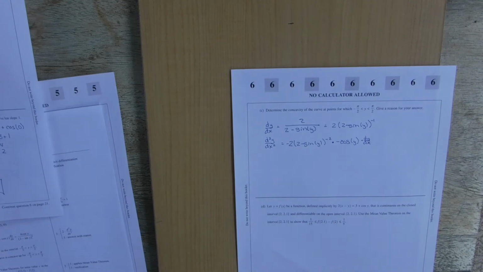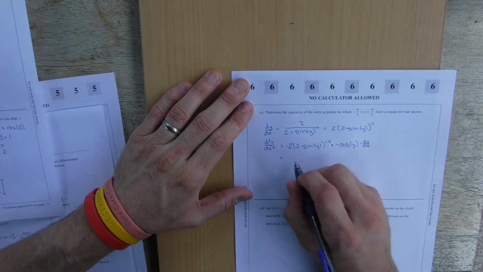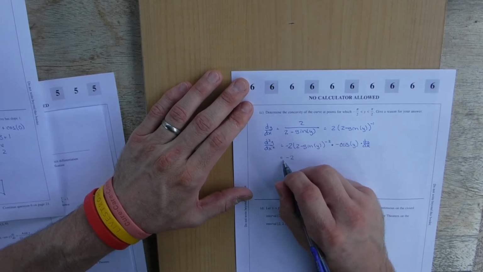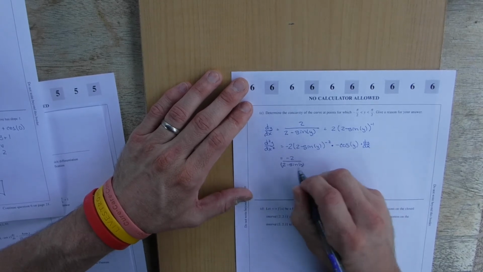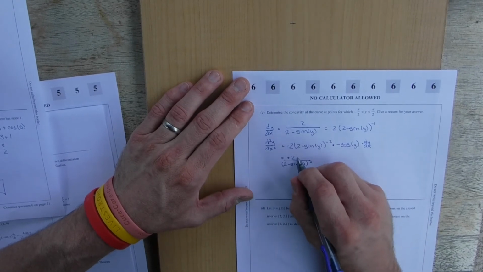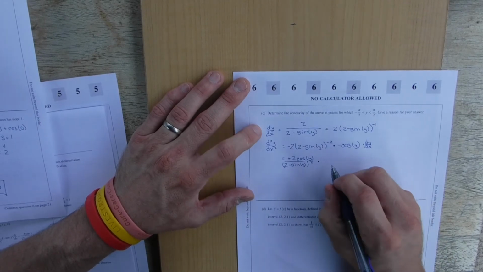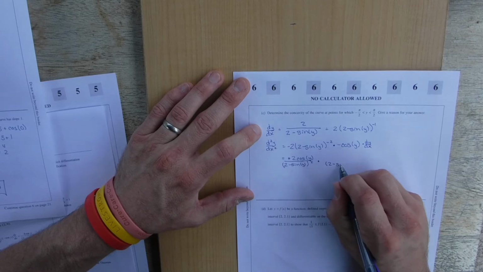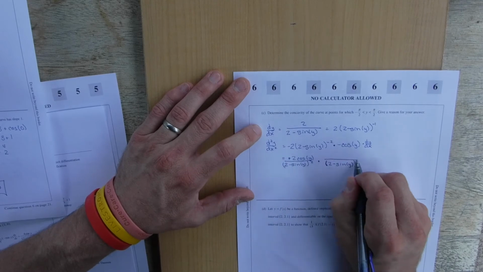Okay. So let's see here, plugging in the dy dx. Let's see, negative 2 minus sine y squared times negative cosine y times dy dx, that's to the first power.